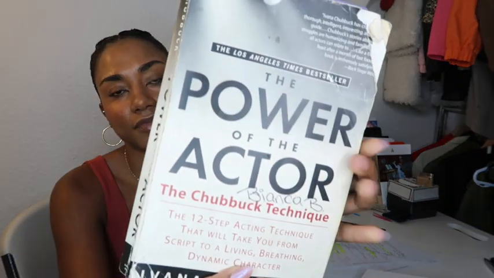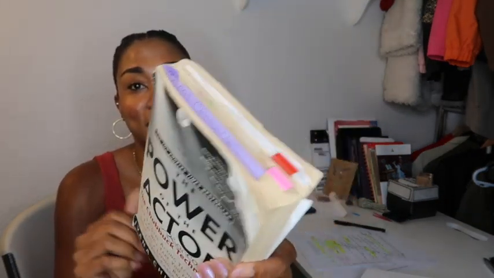I have been going to acting classes since probably age 11, when I shot Bad Boys 2. One acting studio that I like to apply my scenes to is a book called The Power of the Actor. It's a 12-step acting technique that will take you from script to a living, breathing, dynamic character. This book is torn up, ripped up, all types of things, because I really go back even now to reread or just take notes on whatever things I need to catch up on.